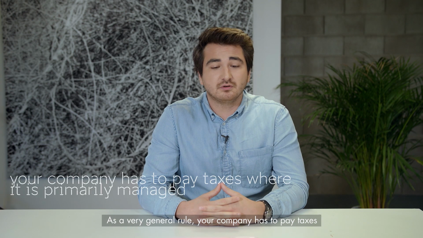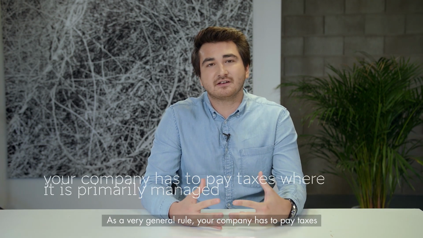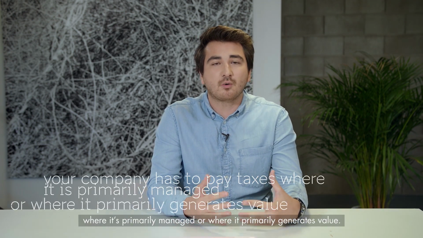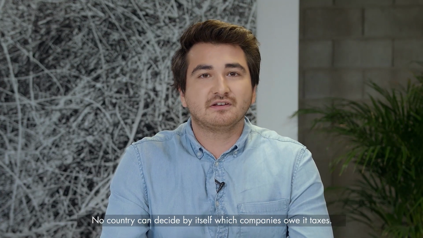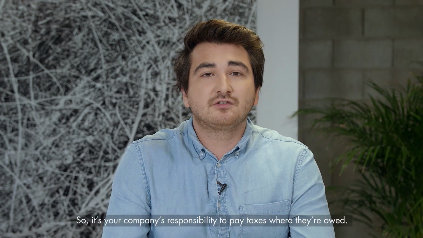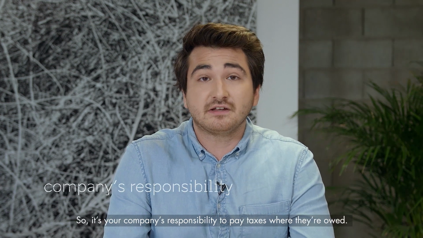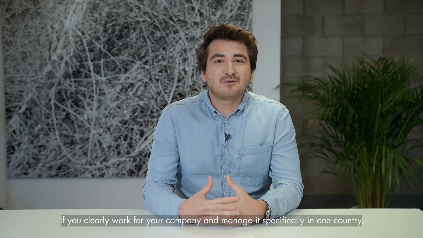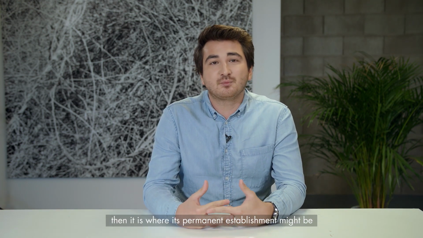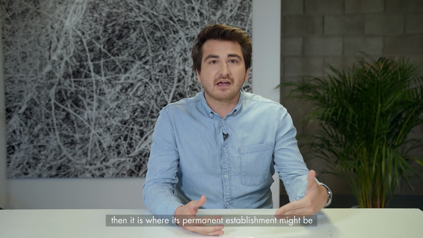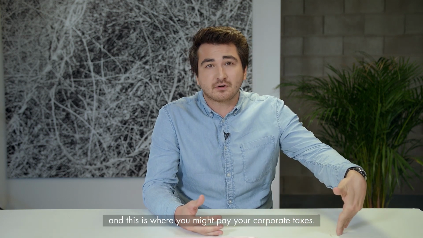As a very general rule, your company has to pay taxes where it's primarily managed or where it primarily generates value. No country can decide by itself which companies owe their taxes, so it's your company's responsibility to pay taxes where they're owed. If you clearly work for a company and manage it specifically in one country, then that's where its permanent establishment might be, and this is where you might pay your corporate taxes.